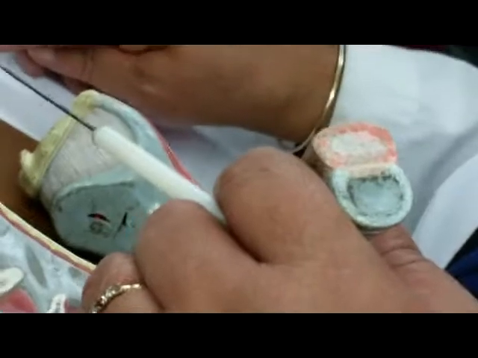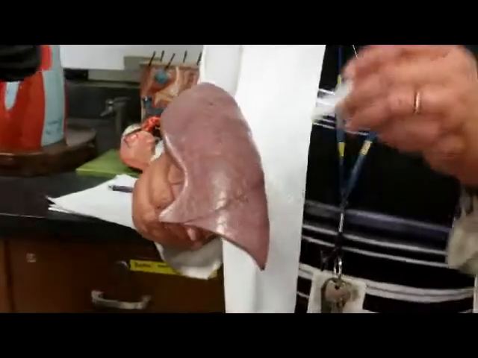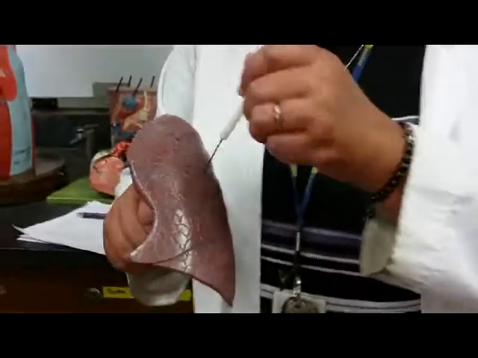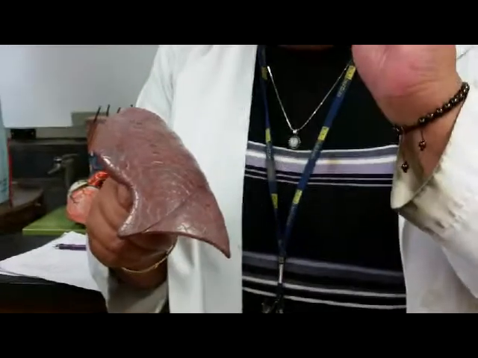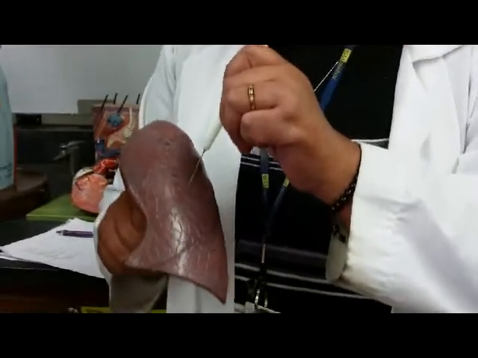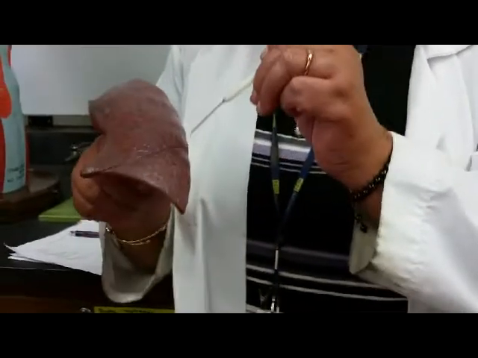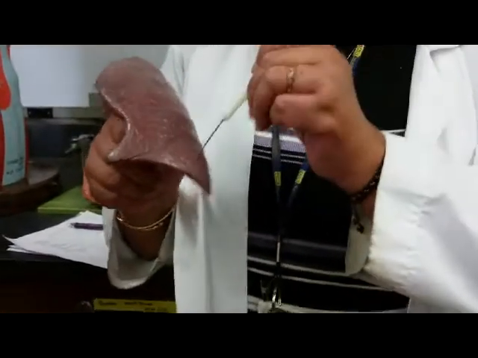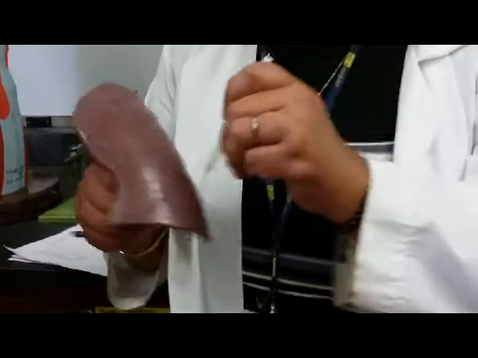Now, moving along, we're now at the lungs. Any questions so far? Left lung, because it has only two lobes. This would be the superior lobe, and that is the inferior lobe. So again, you have to be specific. If I tag this, it's the superior left lobe of lung. If I tag this, this would be the inferior left lobe of lung.